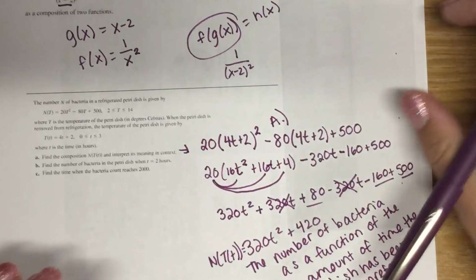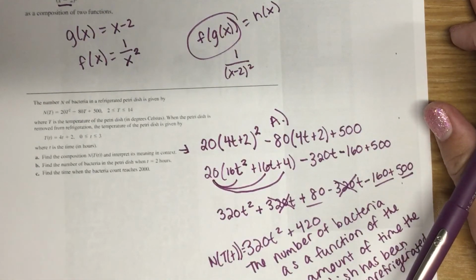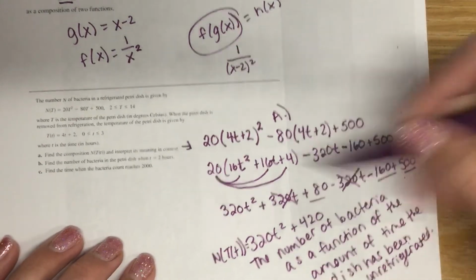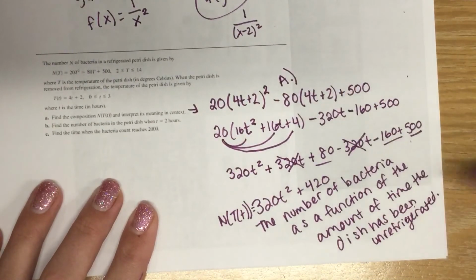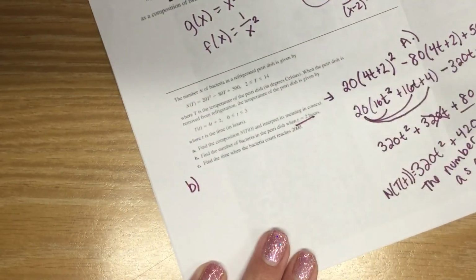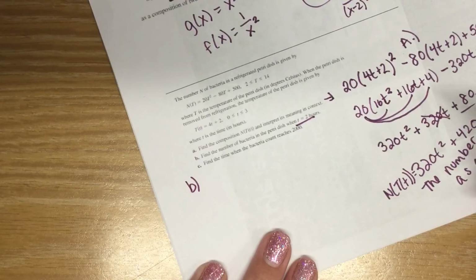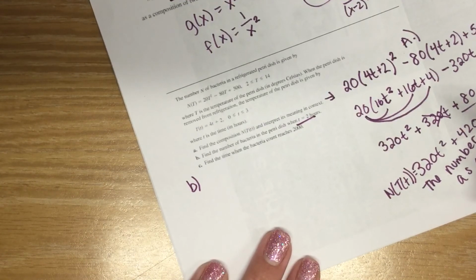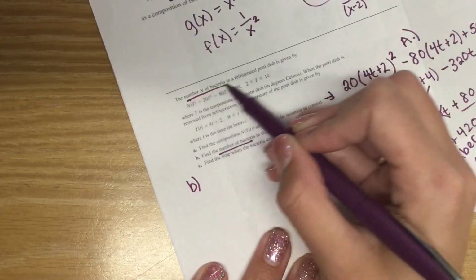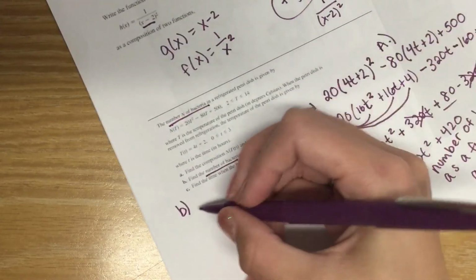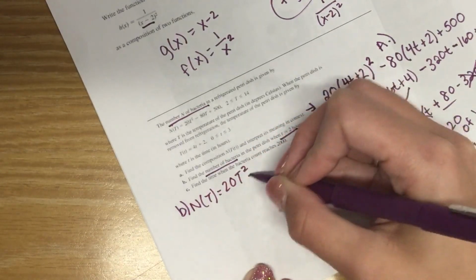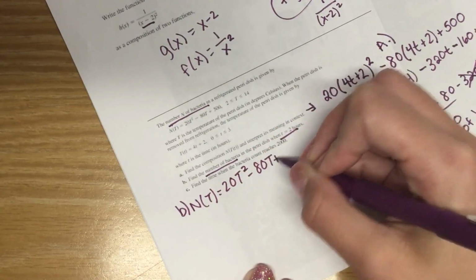So now it says, find the number of bacteria in the Petri dish when t equals 2 hours. So is that looking for the bacteria as a function of time? No. For where it's at time, we're literally just plugging it in to the function that tells us the number of bacteria, because it says find the number of bacteria. So we're just plugging this into N of t. It's just reading the question and trying to figure out which formula it wants me to plug this into.